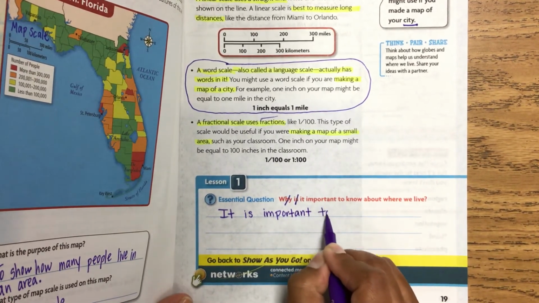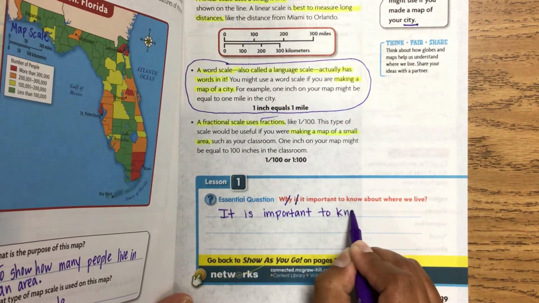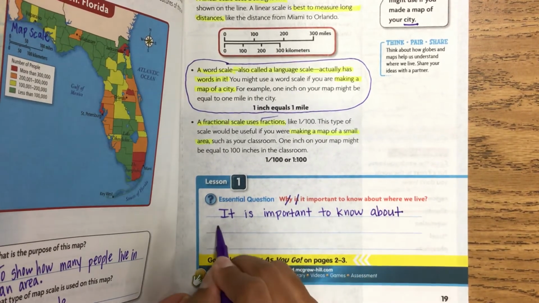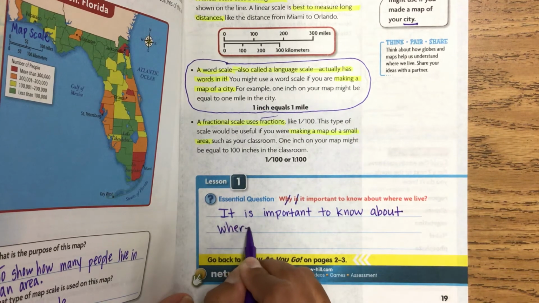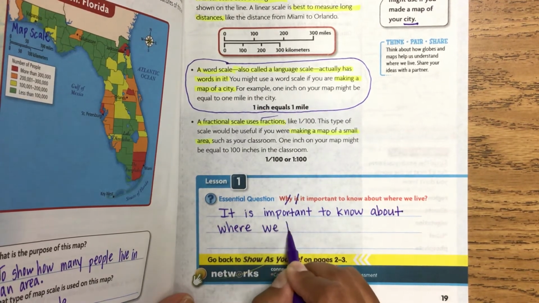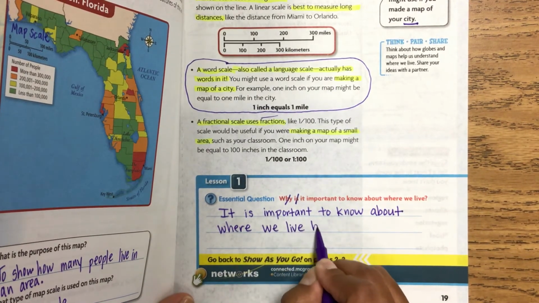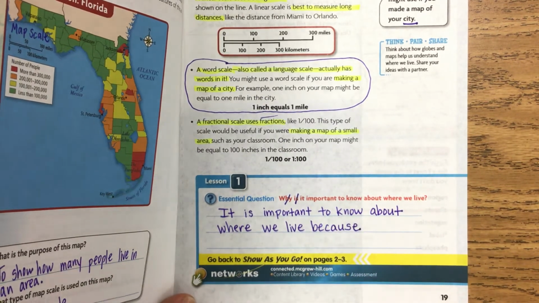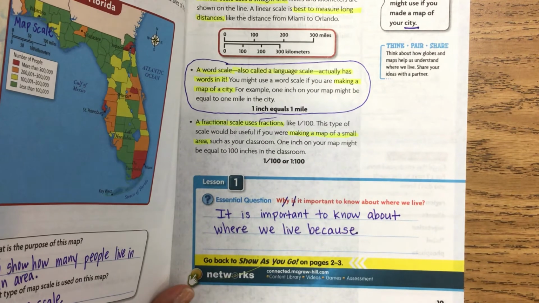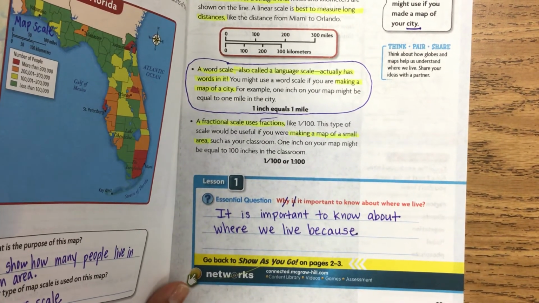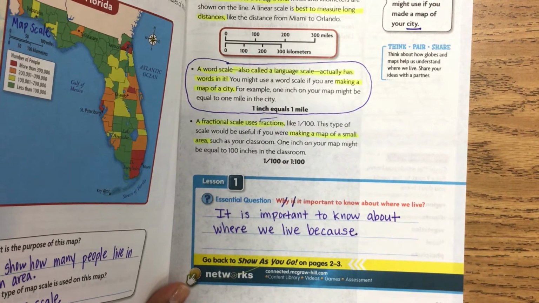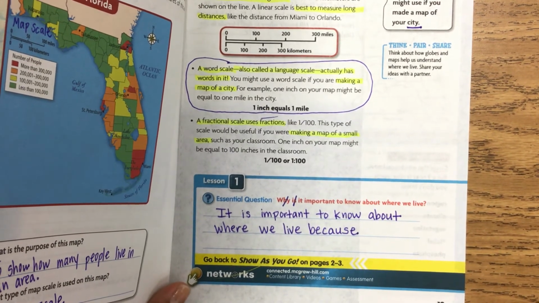important to know about where we live because when I think about the importance of knowing where I live, I know that if I live in the state of Florida, then I understand what other states might border my state of Florida.